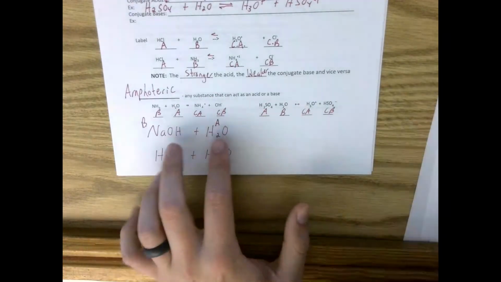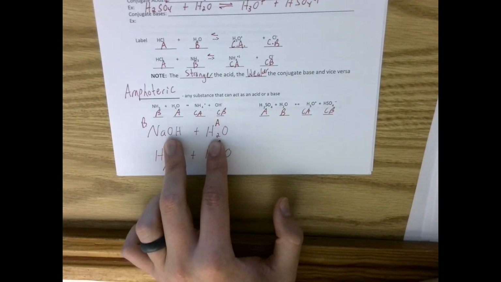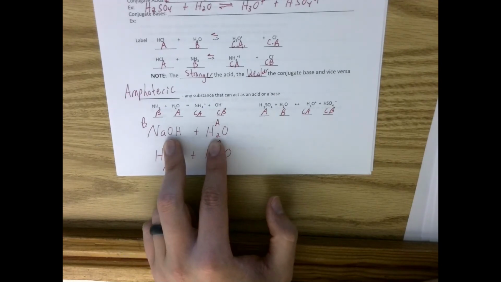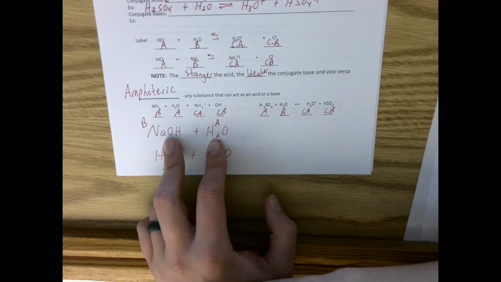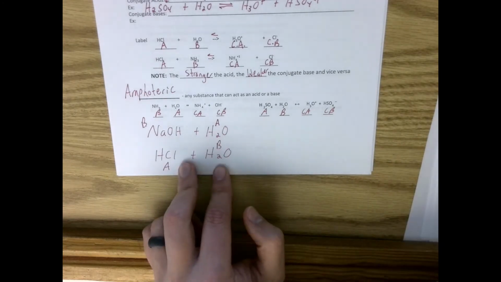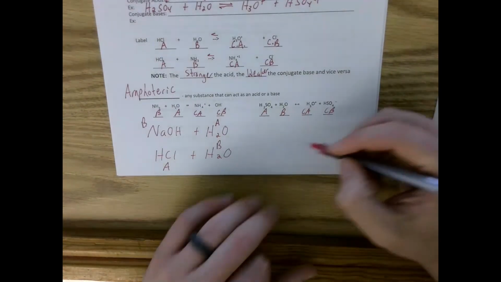So in this example, water will become what? Hydroxide. It's going to give away a hydrogen and become OH minus. In this situation, water is going to become hydronium. Okay. Let's look at another one.